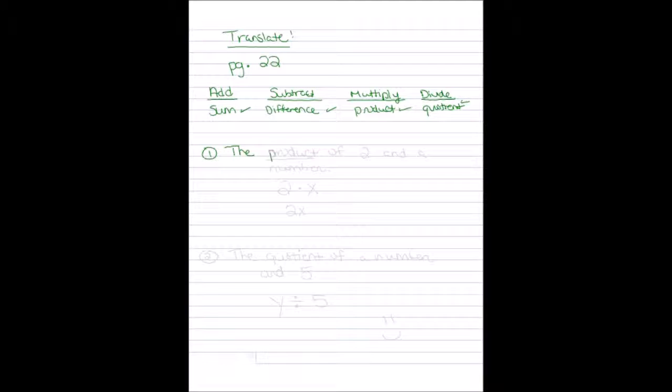So, the product of 2 and a number. So the word product corresponds to multiplication. So you have 2 things. You have the number 2 and then you have a number. And you can put any variable you want in the place of that number. And since I'm talking about the word product, I am multiplying those 2 things together. So I have 2 times a number, and I can call that number x. So I can put 2 times x, and that will be the answer to this problem. Another way you can write this is just 2x. You don't have to put the multiplication symbol in between there. It still means the same thing in algebra. So this is the product of 2 and a number.